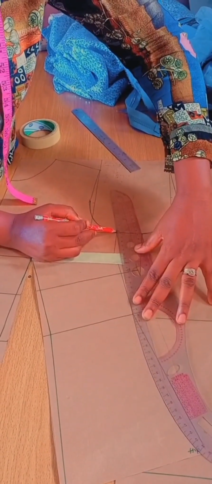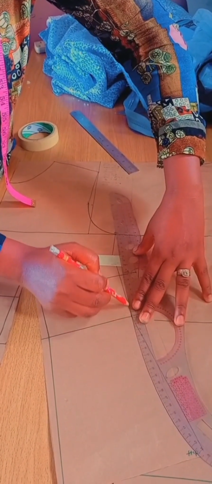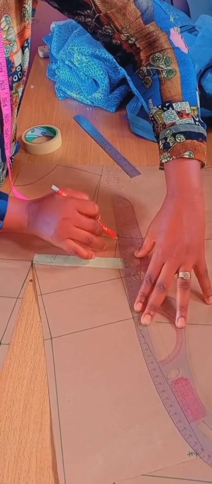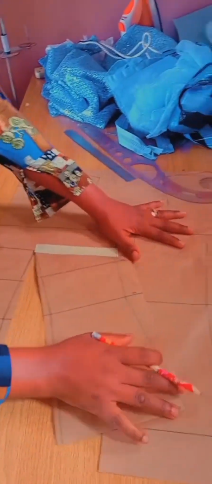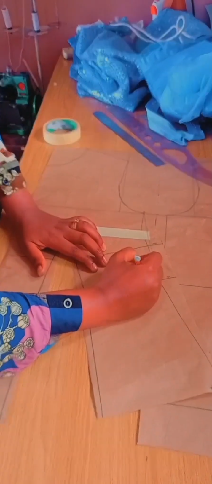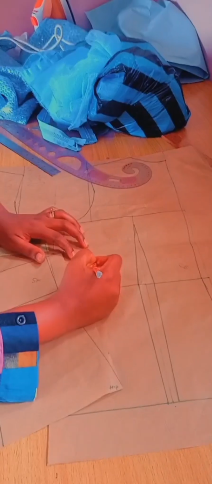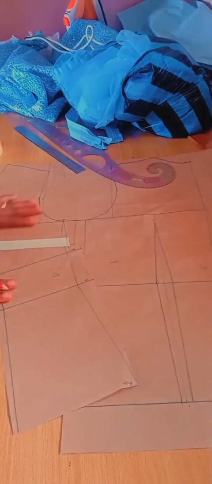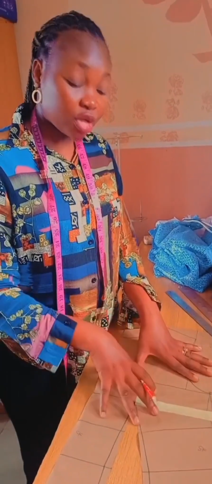You can just join it to the waist. And that's it. So you make your label. This is the center front, this is the side front, this is the center back, and this is the side back. And this is all about this video of the basic bodice block.